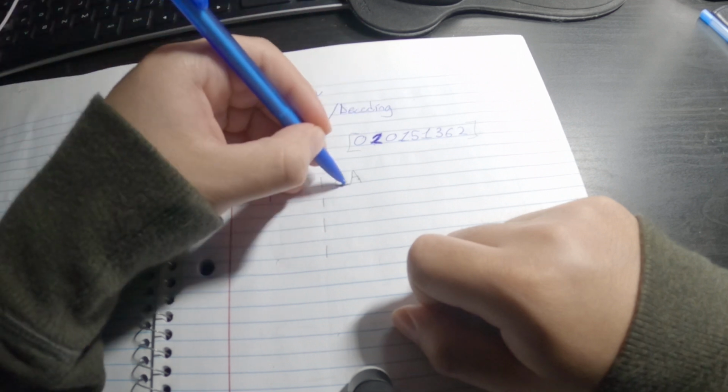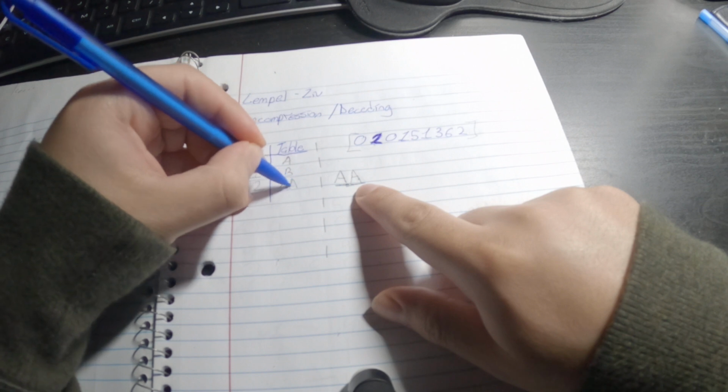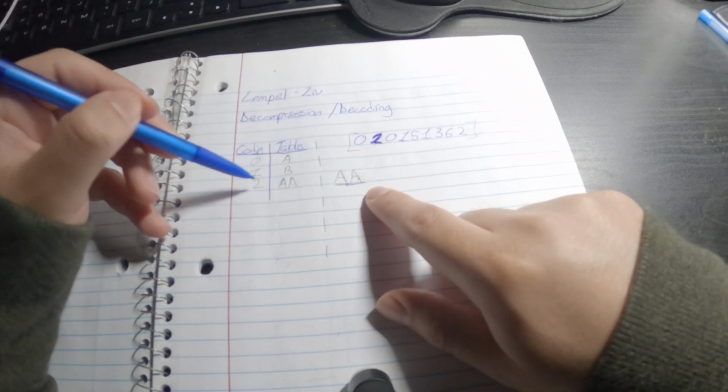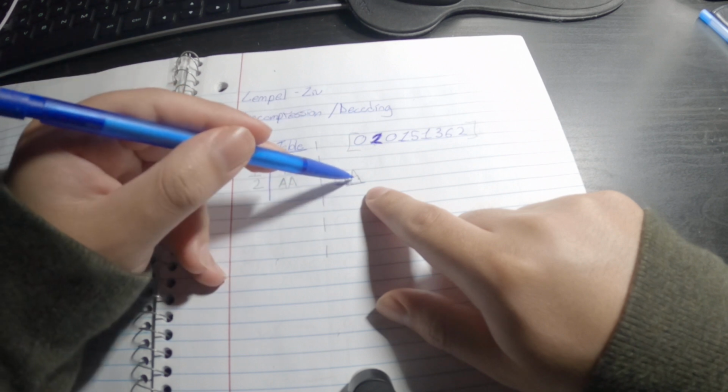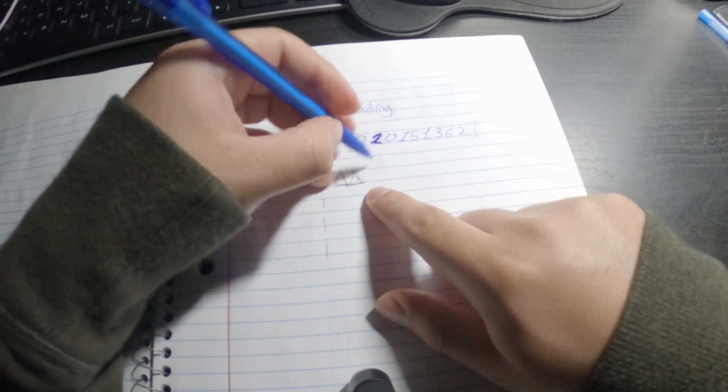So what do we do? We go to the next letter. Now we have AA, that's what we do have. So now 2 is AA. We already added 1 of the A's from 2, so now let's add the last one.